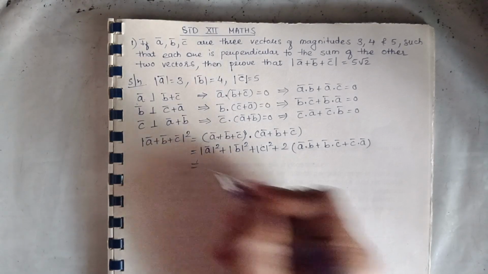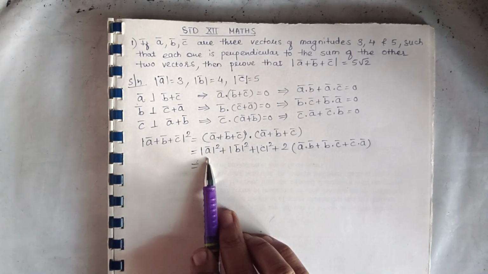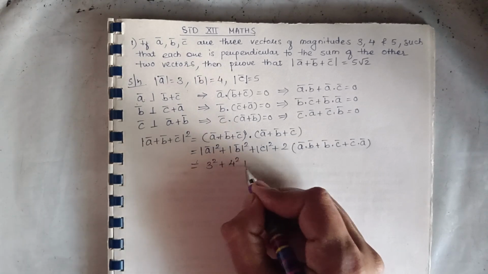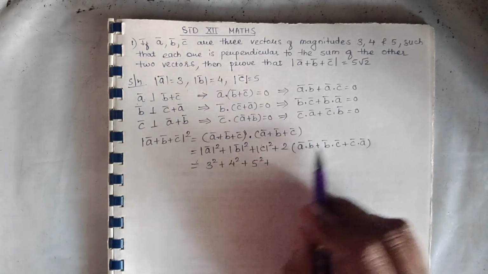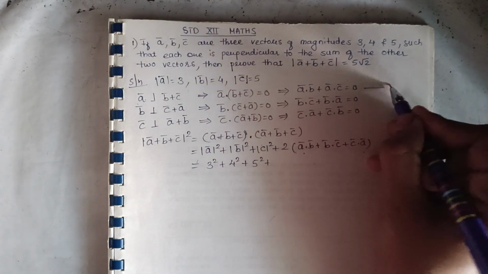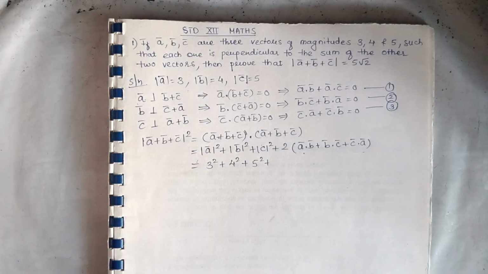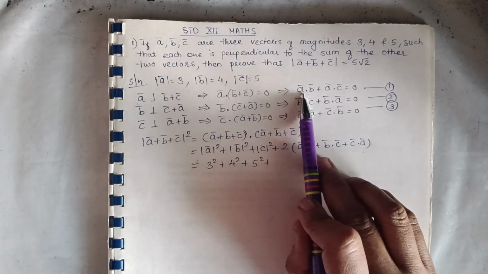Now this is the magnitude of A, that is 3 square plus 4 square plus 5 square. What about this? If you add these three equations, what will you get?